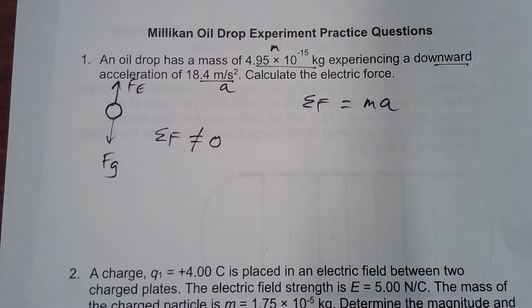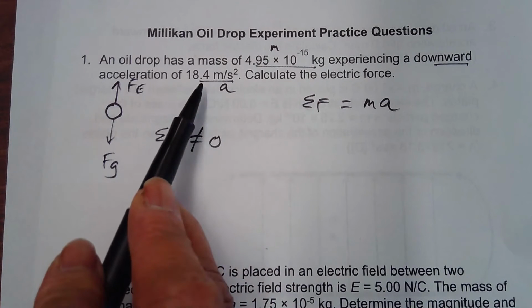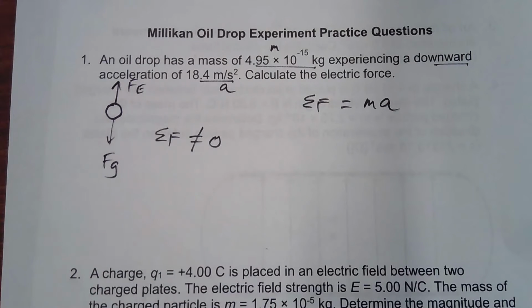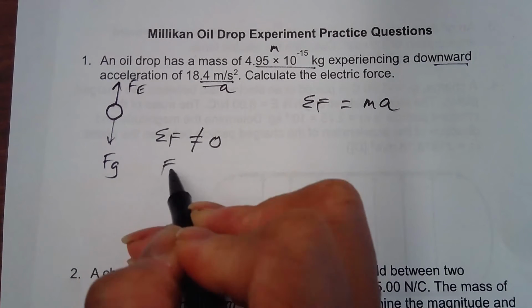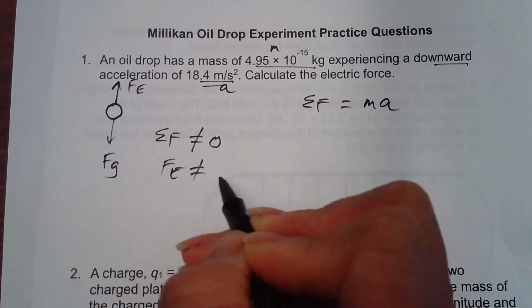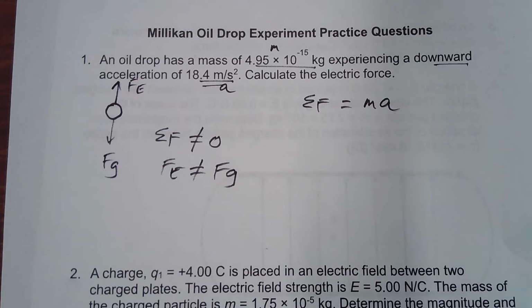What is the oil drop doing? It's falling down. Is it falling down at 1 G? It's actually falling down at more than 1 G, right? It's more than 9.8. It's falling down faster than at a regular rate, right? So the net force is not 0. In this case, the Fe is not equal to the Fg yet, right?